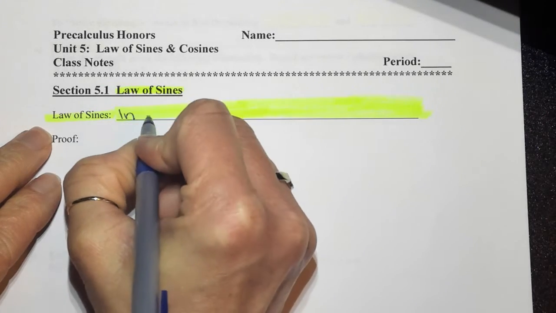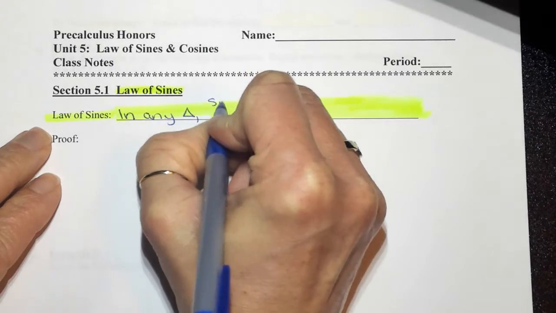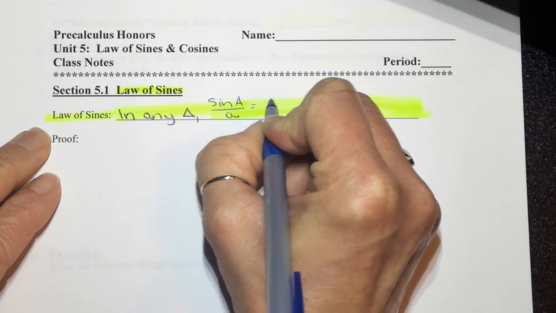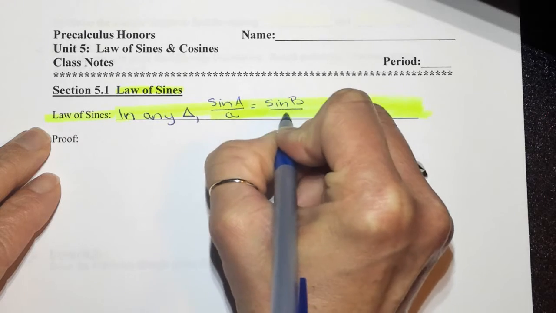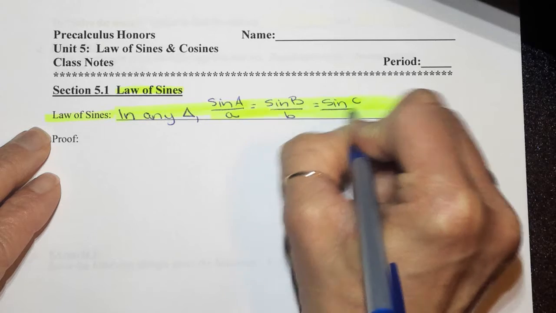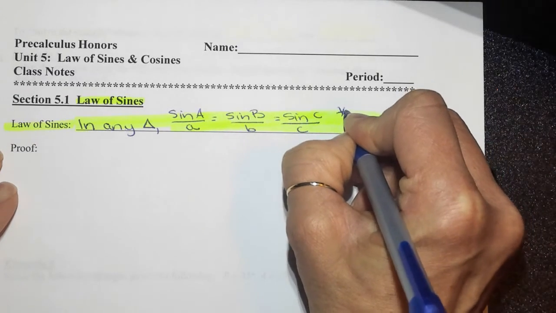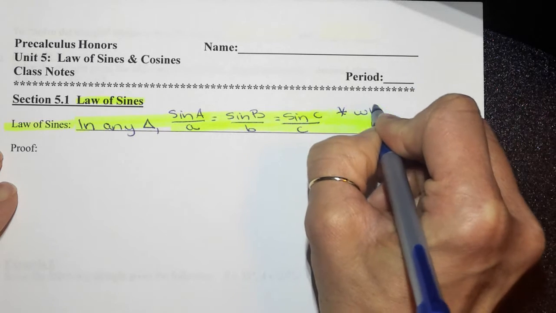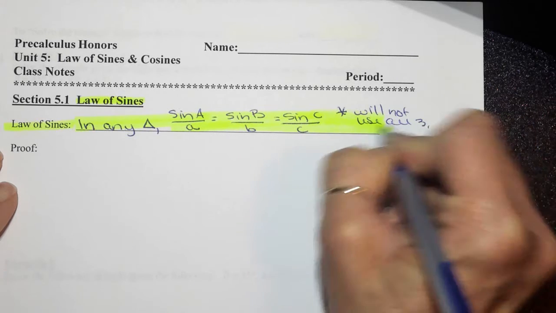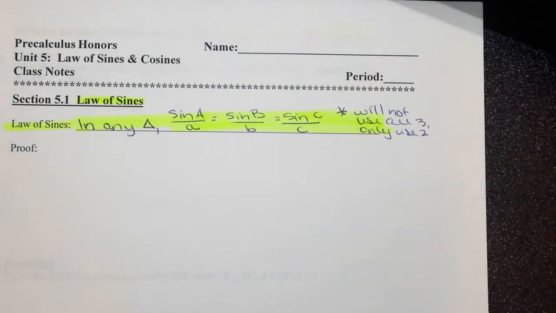In any triangle, you would have the sine of angle A over side A is equal to the sine of angle B over side B, which will be equal to the sine of angle C over side C. And what you need to make note of here is that you will not use all three. You will only use two. Okay? So you will only need two of these.